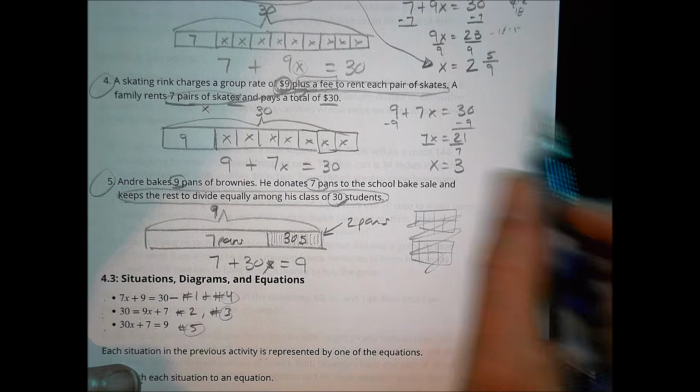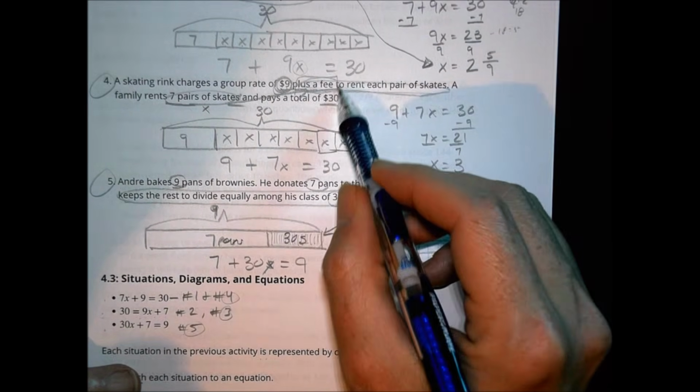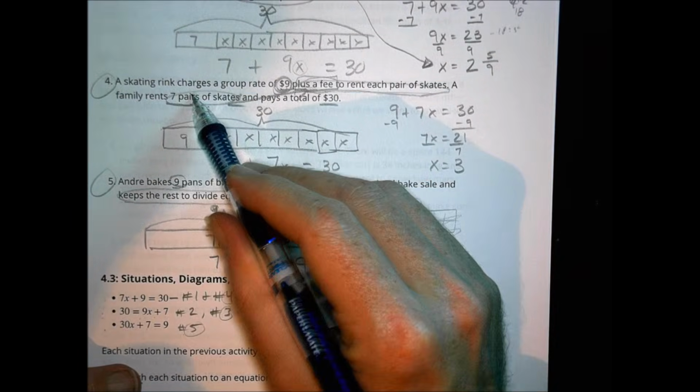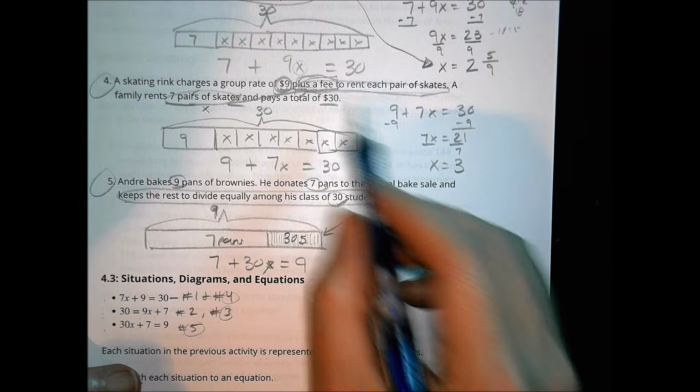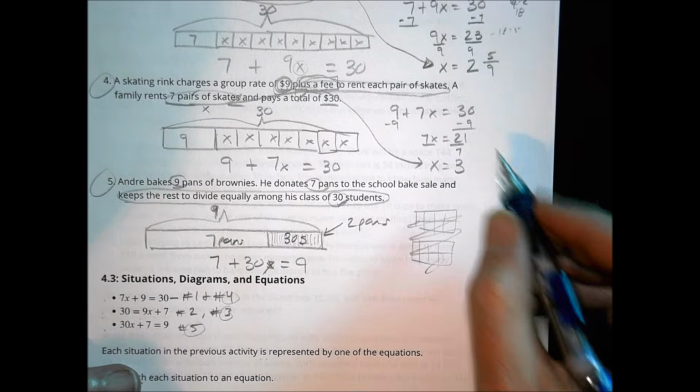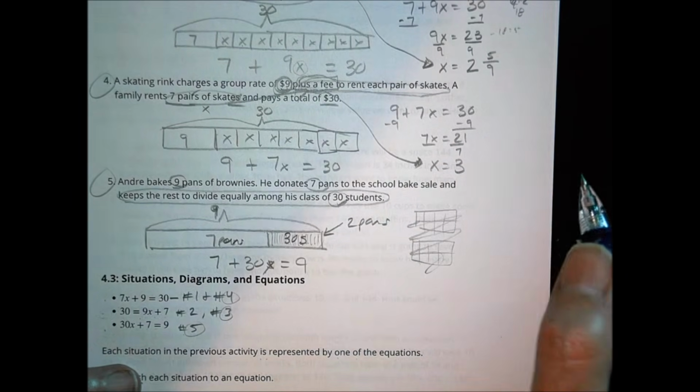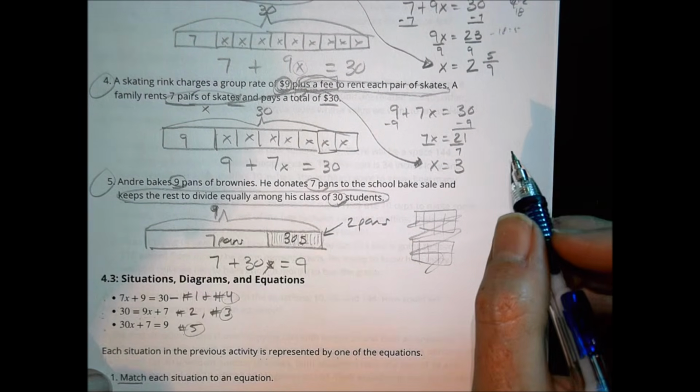Well, it said there was a fee to rent the skates, and they rented 7 of them. So what is this $3? That is the rental fee for the skates. That's what that's going to represent right there.